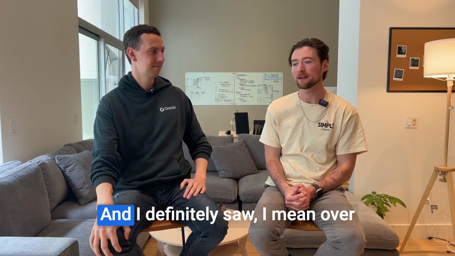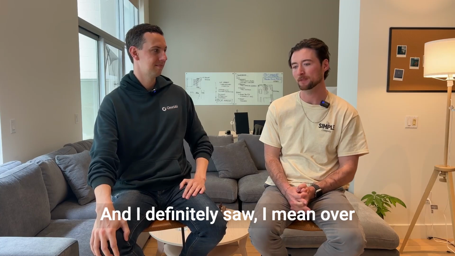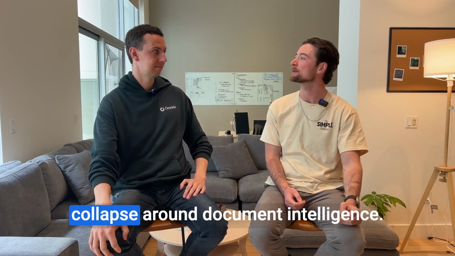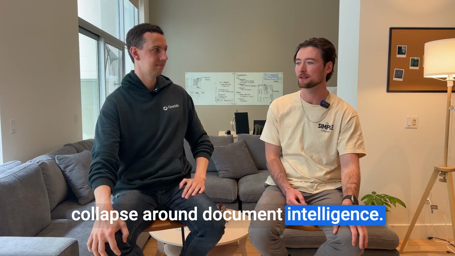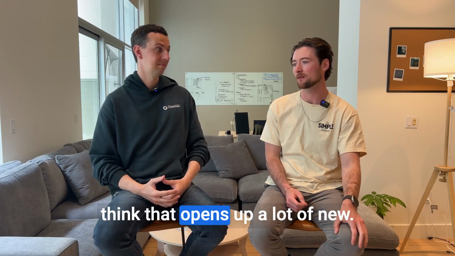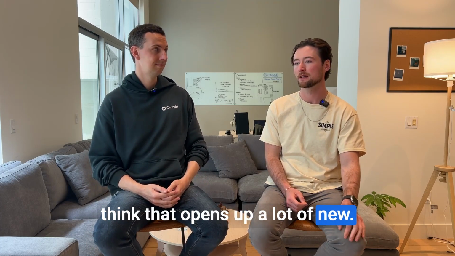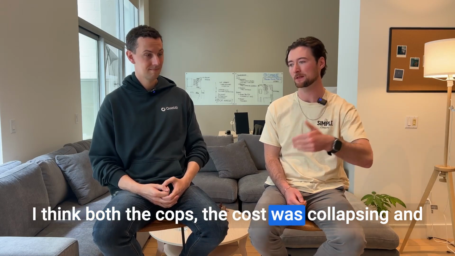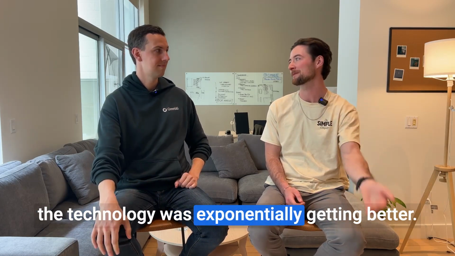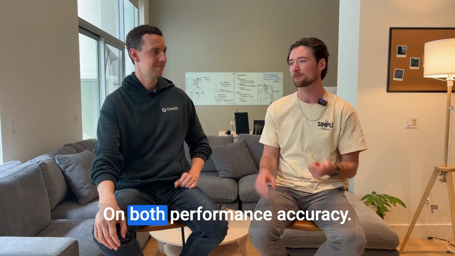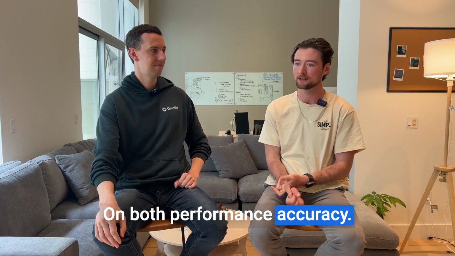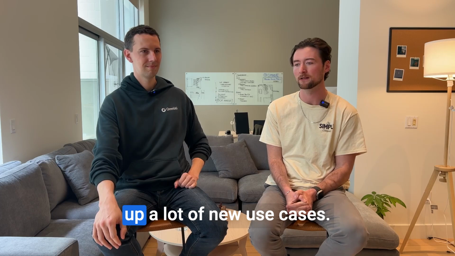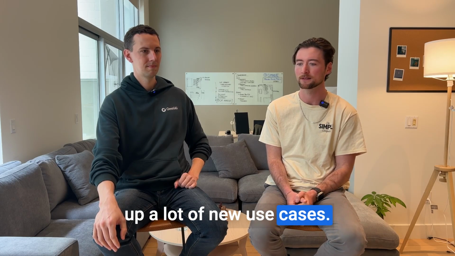Yeah, and I definitely saw, over the last 2 years, the cost really collapse around document intelligence, which is really exciting because I think that opens up a lot of new workflows. I think both the cost was collapsing and the technology was exponentially getting better on both performance and accuracy, and I think that's really opened up a lot of new use cases.